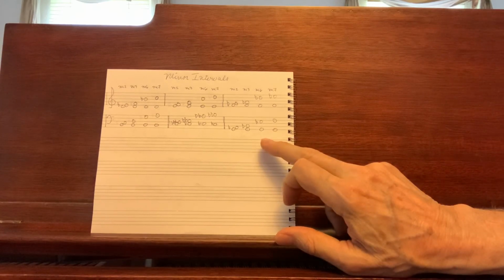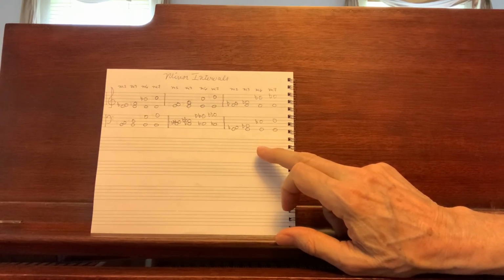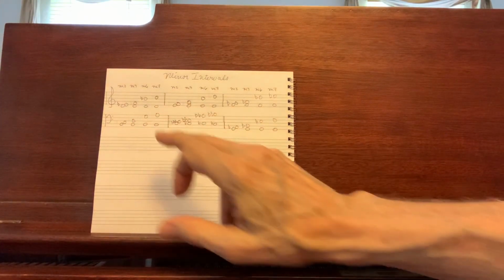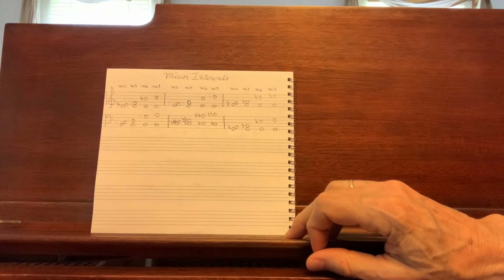And that's it for today. Stay tuned for our next lesson, which is going to be on augmented intervals using seconds, thirds, sixths, and sevenths.